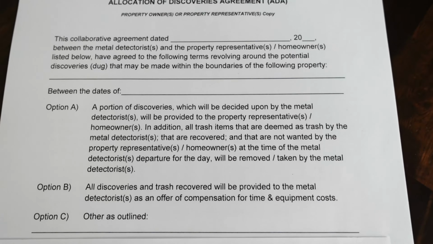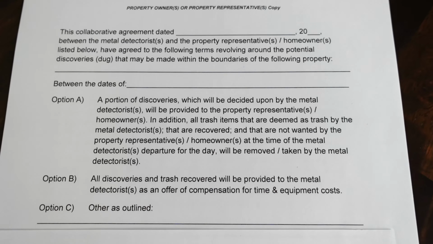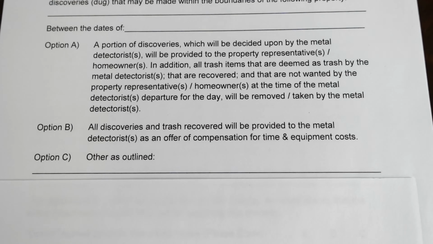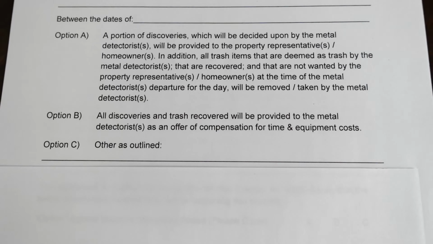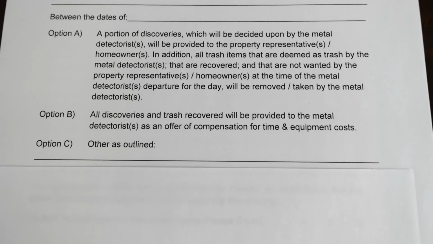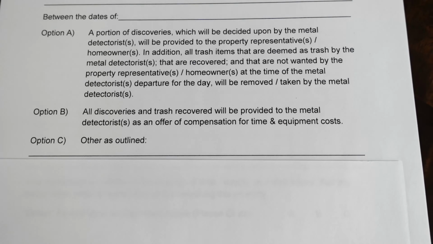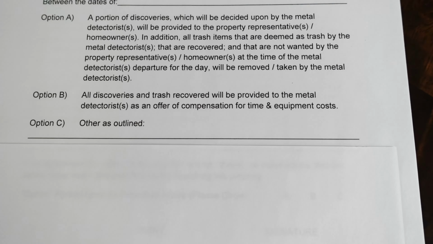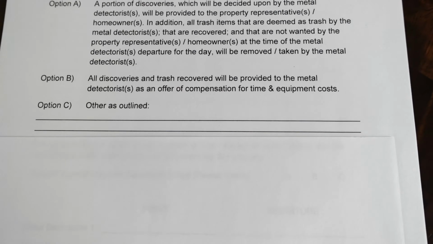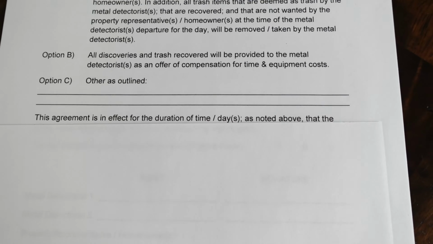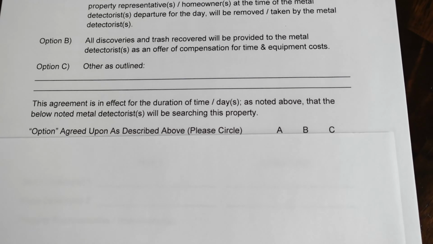So the first one you could see is pretty much left up to the metal detectorist to make the decision. The second one introduces a level of guilt, which is actually fully in the metal detectorist's best interest as well. And option C is whatever you guys do. So this is pretty straightforward.